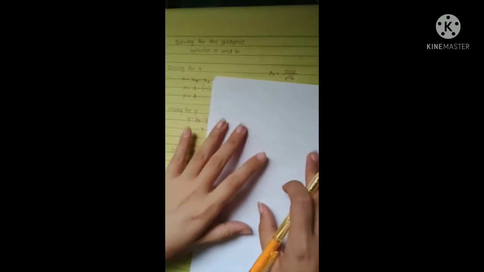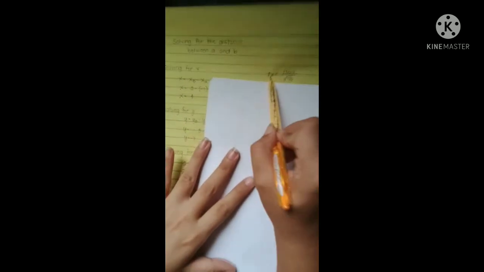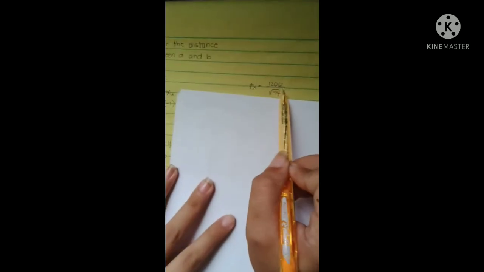To sum up the force in every component, force component of x will be equal to 1,200.